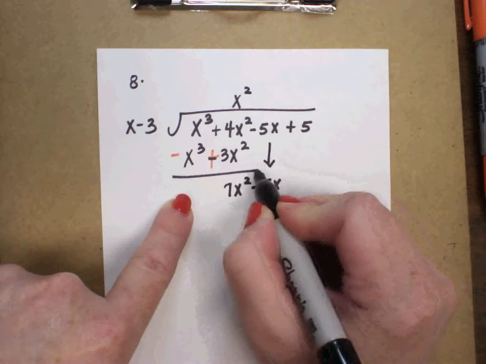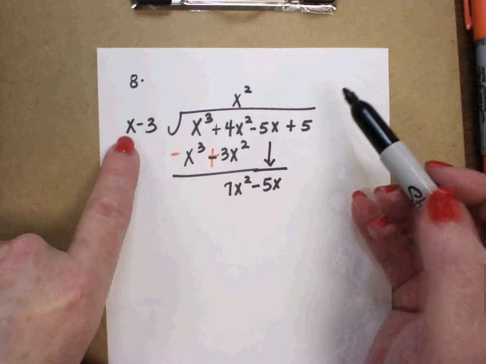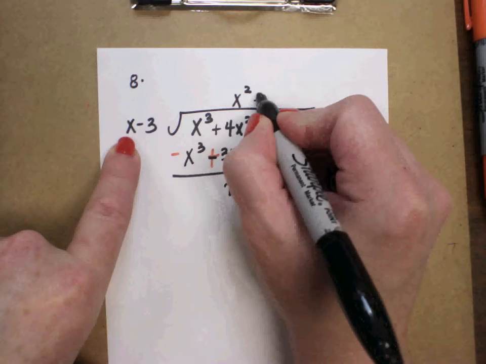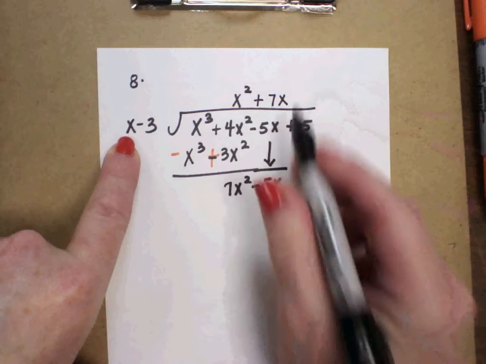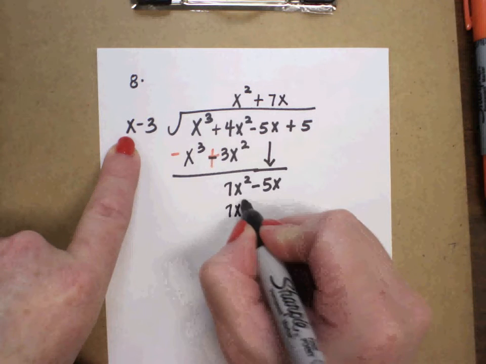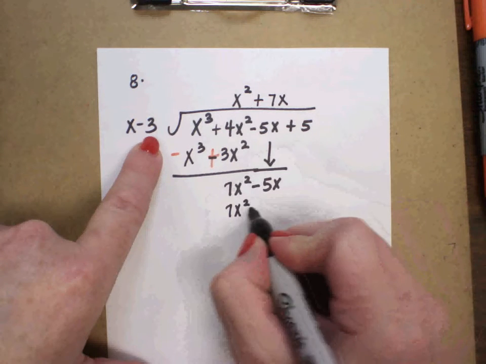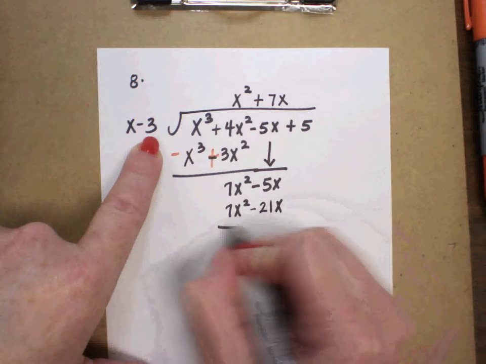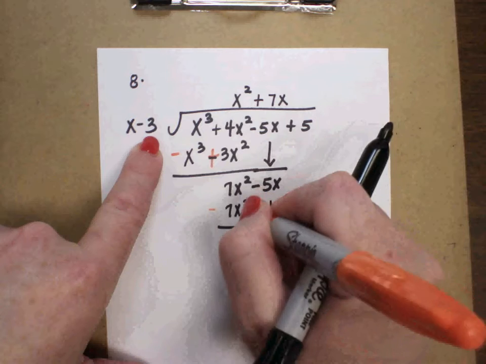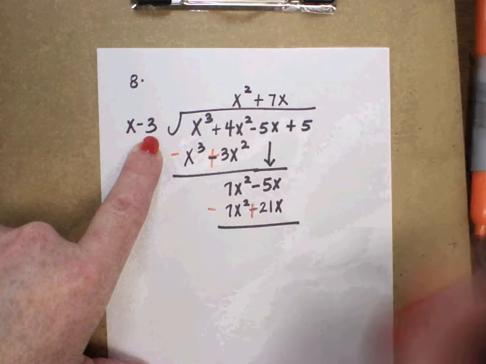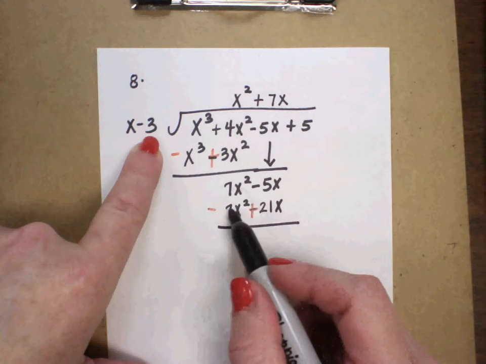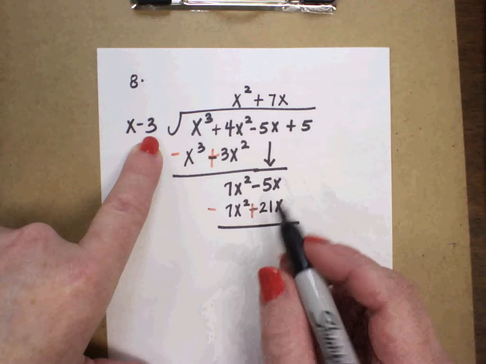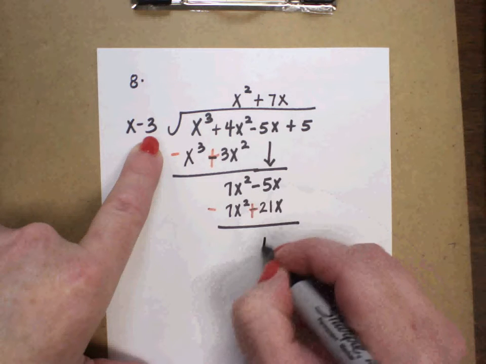All right, what do I need to multiply that for? 7x. 7x times x would be 7x squared. And 7x times negative 1? Negative 3, I'm sorry. Negative 21x. That will be 0. Negative 5x and plus 21x. 16x. Bring down the 5.